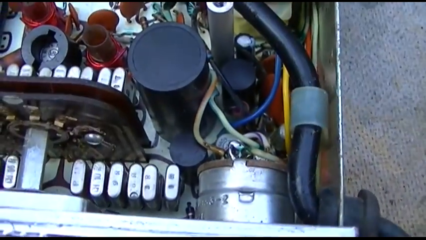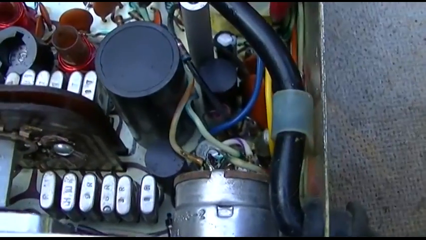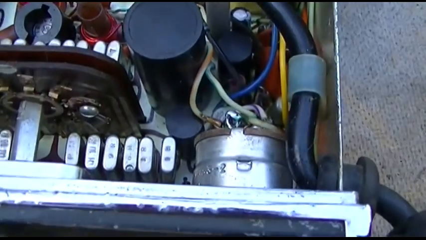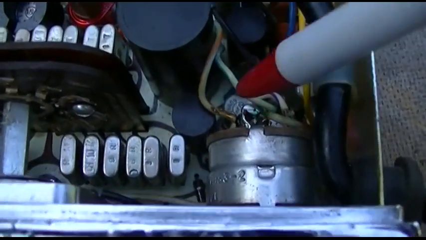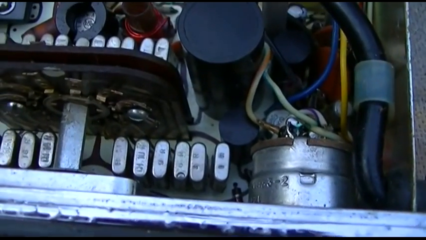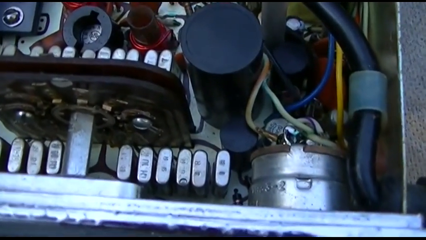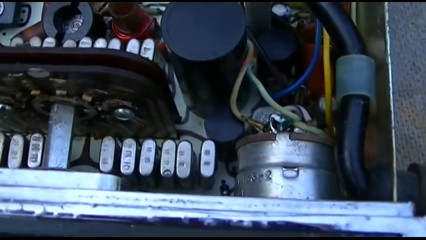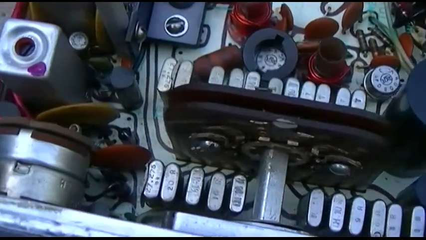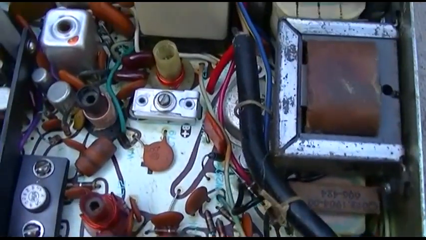I want to say a cathode, but it's like a collector bypass cap, because this is PNP germanium. I checked all of the rest of them, and they were actually okay. And when I say okay, they weren't that leaky, and they weren't insufficient. If anything, they were overvalue.